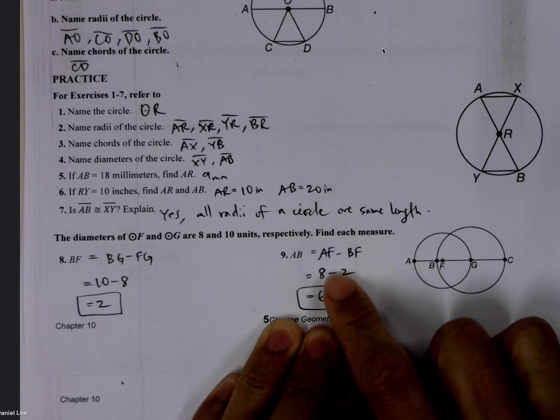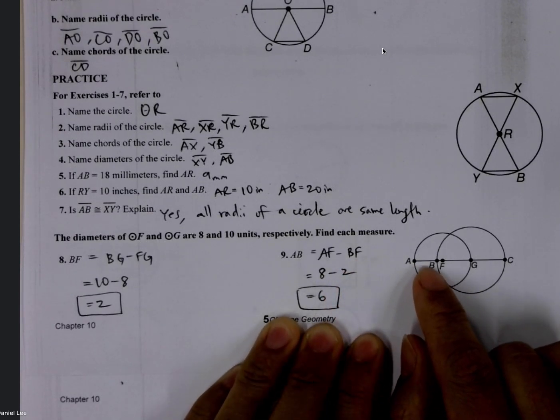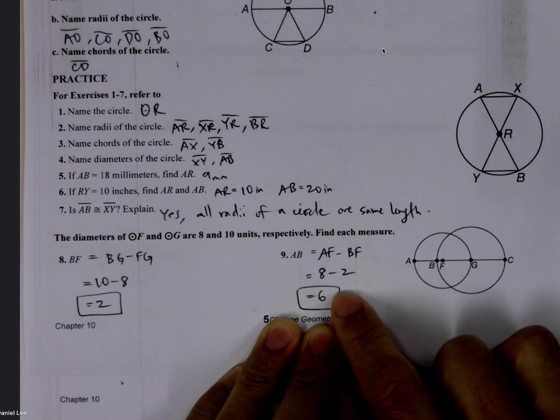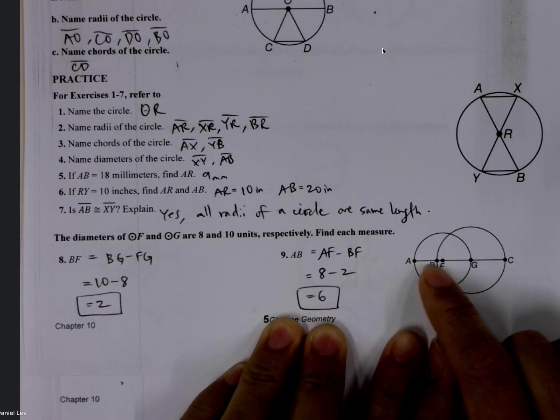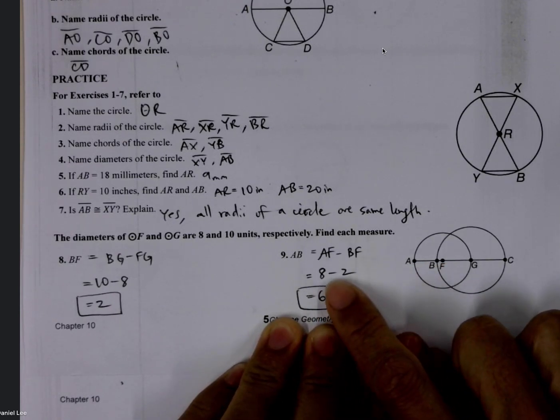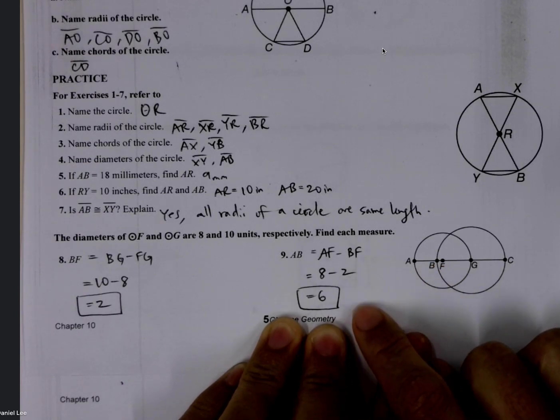Oh, I'm sorry. No, I think I did this one wrong. This one would be radius of the small circle. No, I did it right. I explained it wrong. It's the radius of the small circle, which is 8, minus BF. So that gives us a 6.